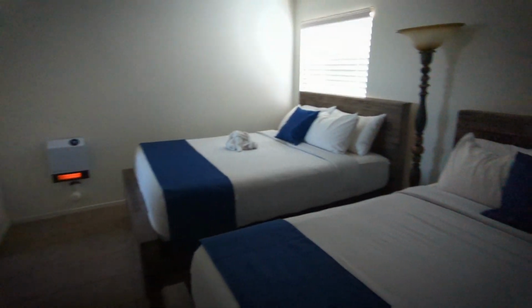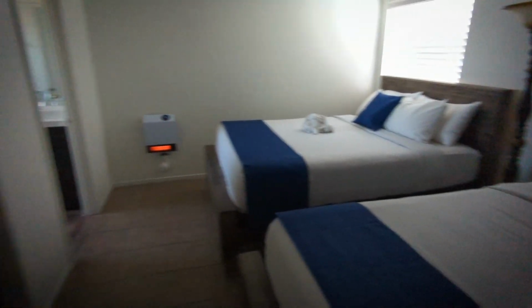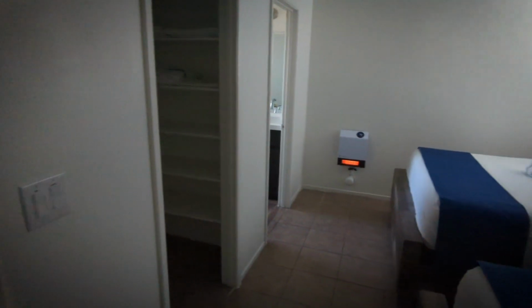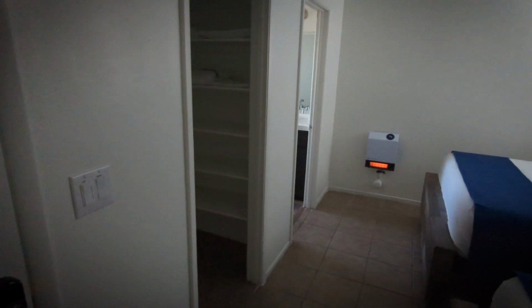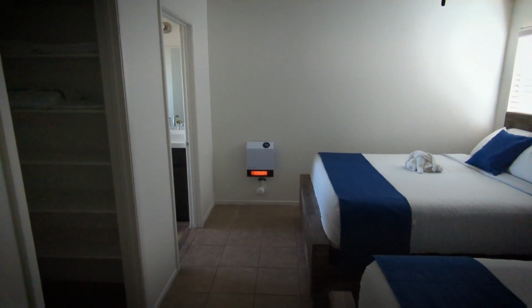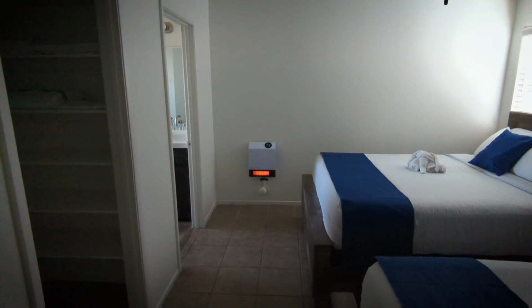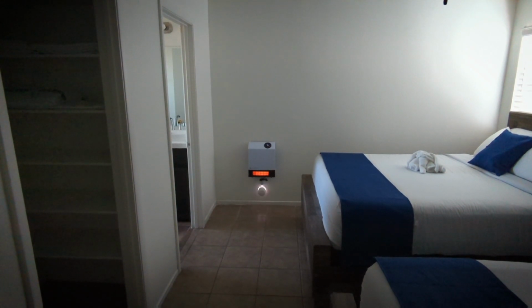Okay, guys, I'm in the Cactus suite, and you can tell it's a Cactus suite because you see the queen size beds here. It's a little dark here, so we'll start some quick automations. We'll start with the heater. As you can see right now, the heater is on. To turn the heater off, it's a simple command. Okay Google, turn the heater off.